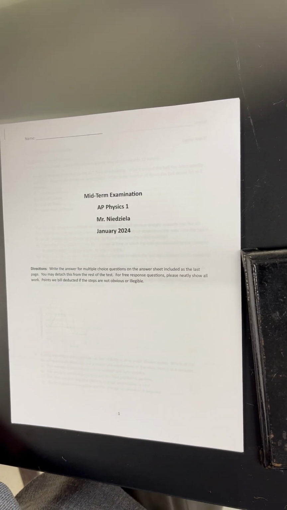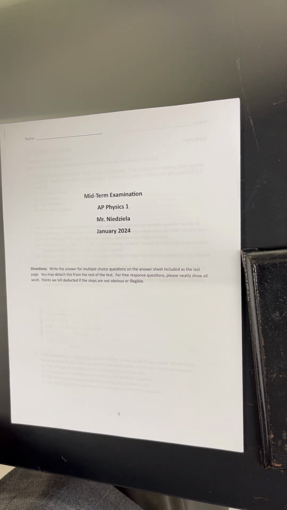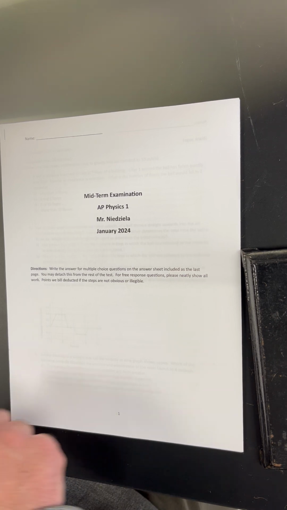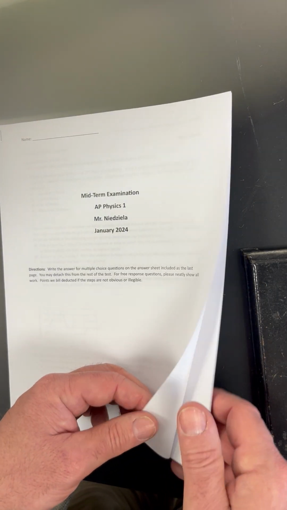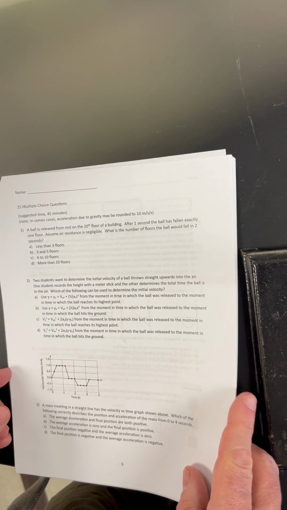Today is Thursday, January 25th, 2024, and I'd like to review the midterm examination in AP Physics from yesterday, Wednesday, January 24th. So let's start at the beginning and look at the multiple choice. Starting with problem number 1.